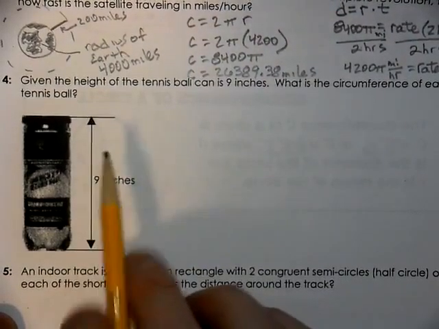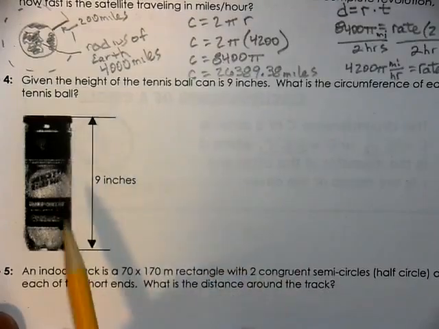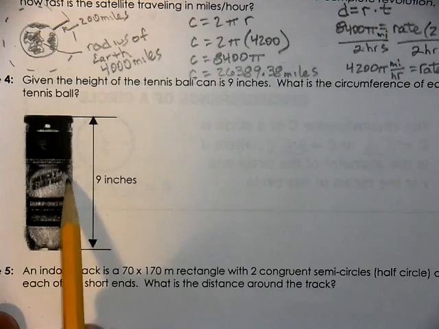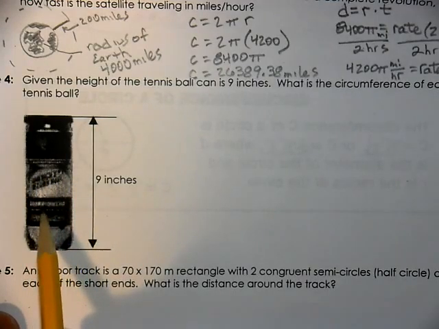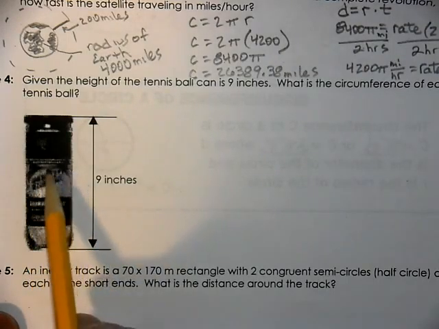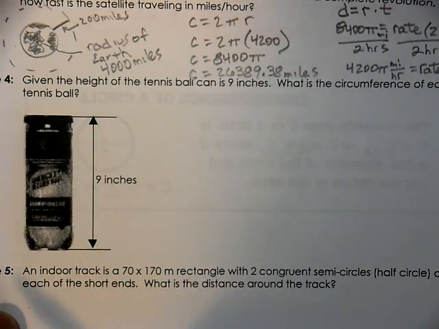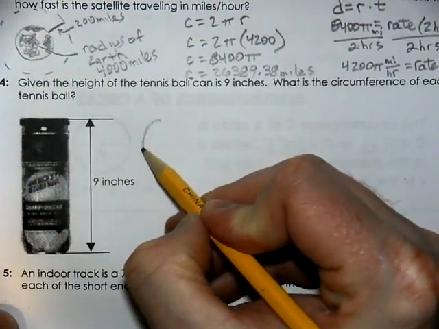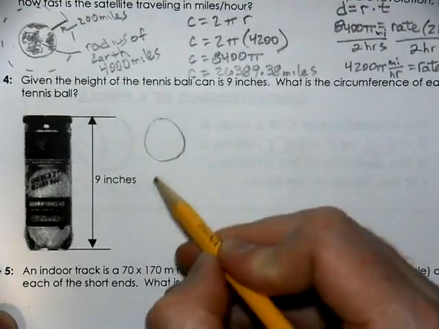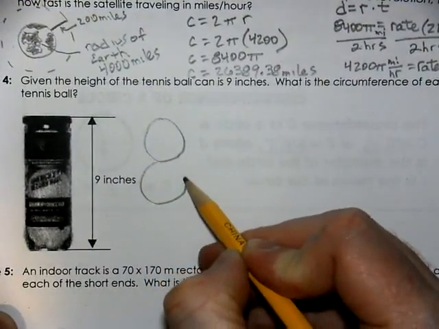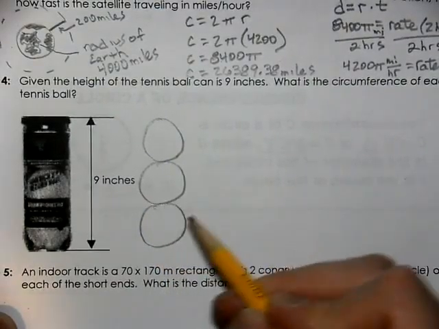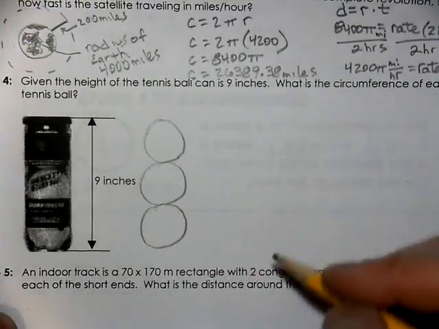Here we have a height of a tennis ball can. It's 9 inches. What is the circumference? What is the distance around each one of these tennis balls? We're not talking about the surface area. We're just measuring a string that might go all the way around in the same plane of a tennis ball. So one way to help visualize what's happening, these would be the tennis balls that are balancing on top of each other inside this can. It's not a snowman.